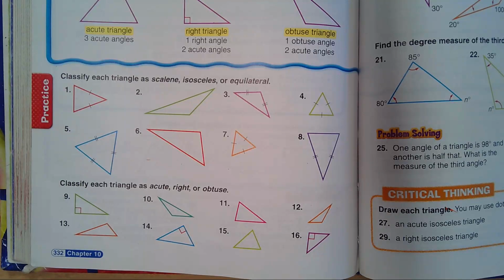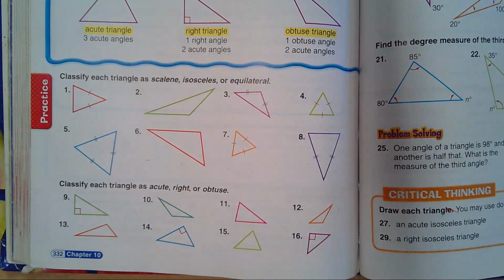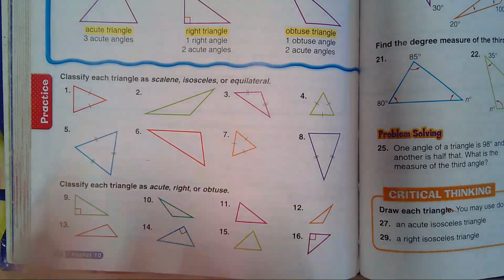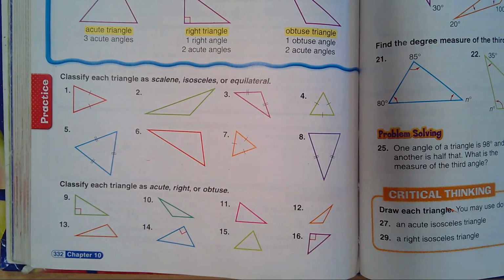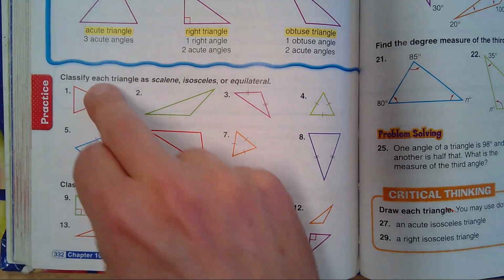So number 1, what type of triangle is that? Stella? Isosceles, right. 2 of the 3 sides are congruent. Number 2, Michaela. How many sides are congruent? You see any of these tick marks?